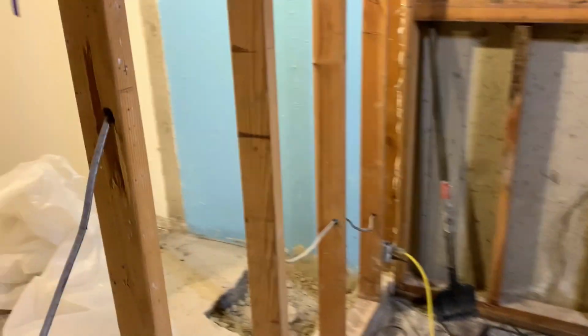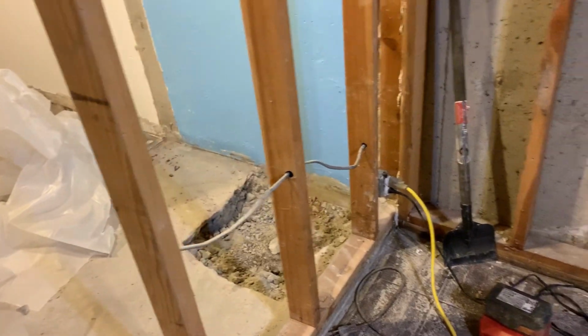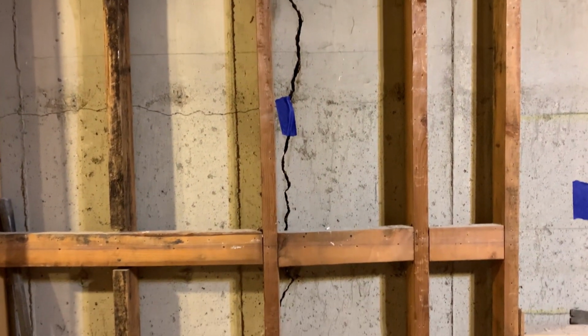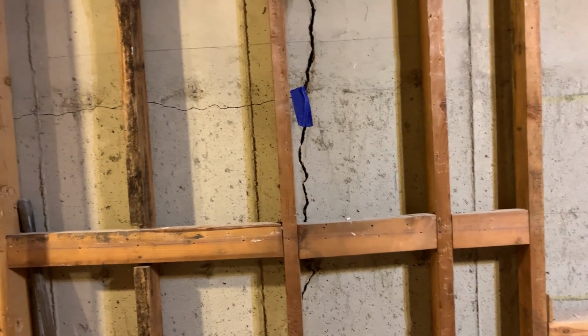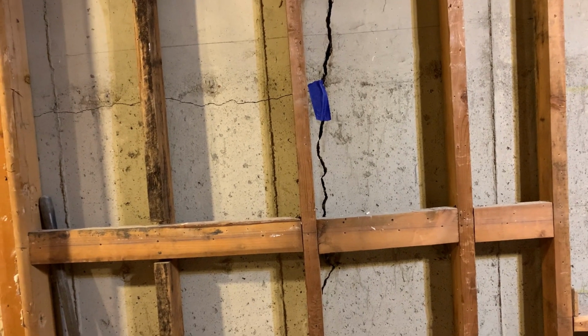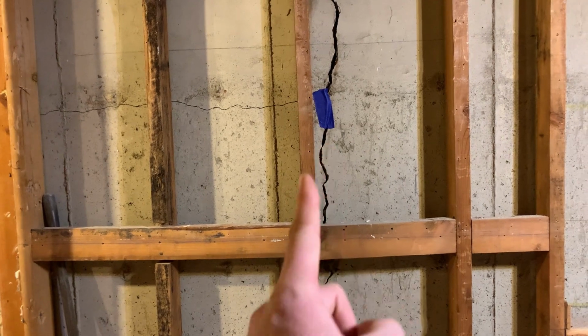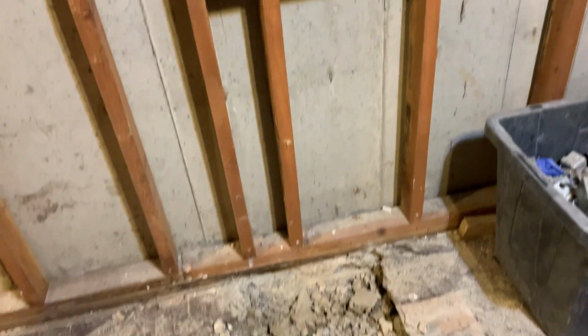It's more helical piers on this wall, and you can see here's one of the big cracks. So you can see there's a piece of tape there. That piece of tape is to indicate the fact that they're also going to put a wall plate right here, because this is one place that does need a wall plate on this wall. And then again, the final helical pier on that wall.